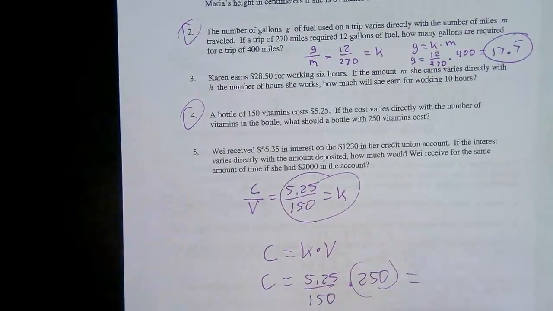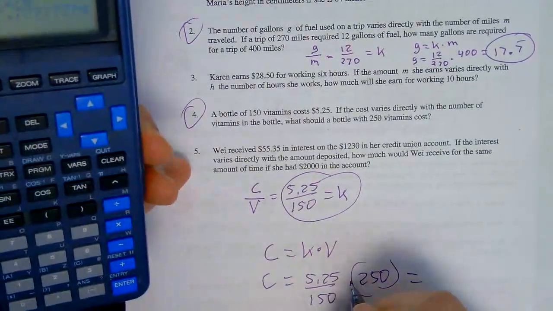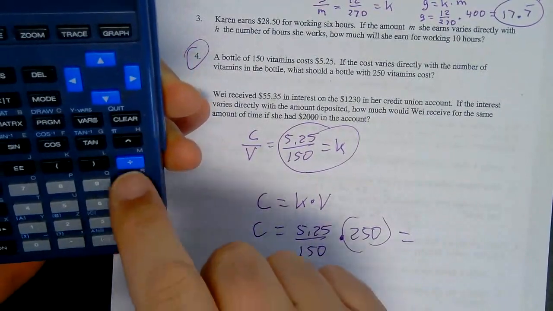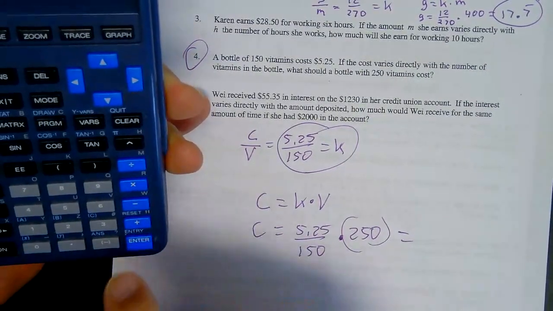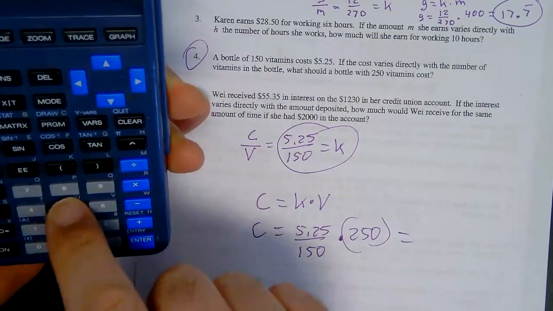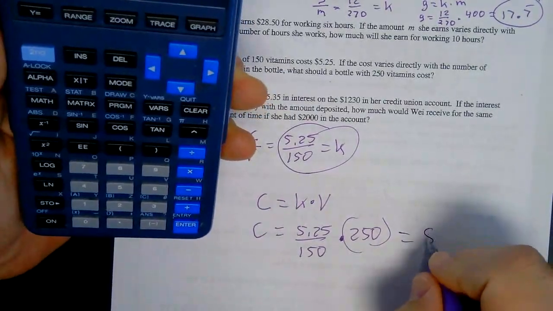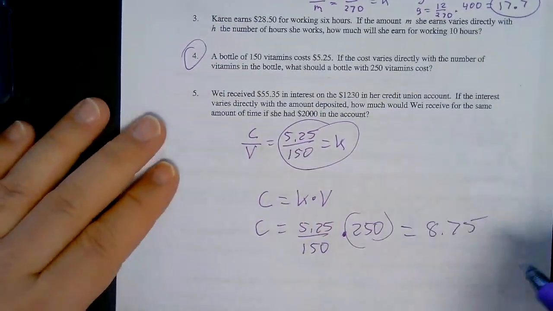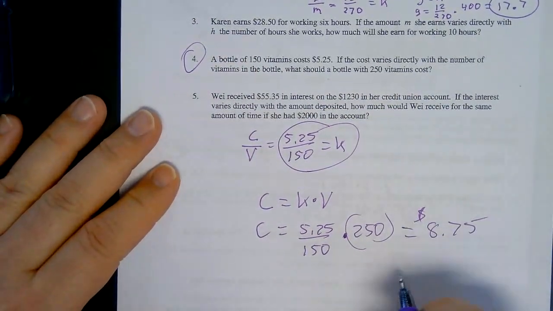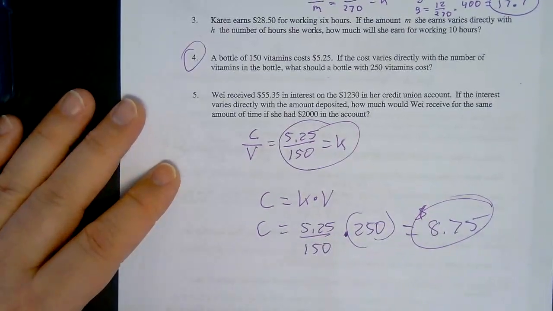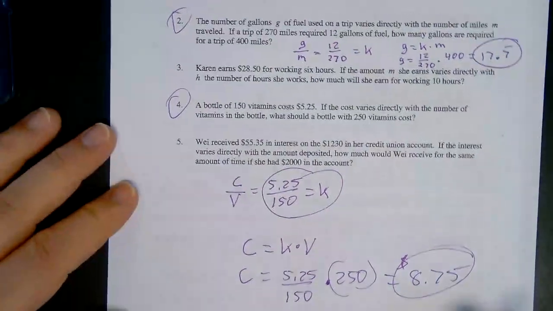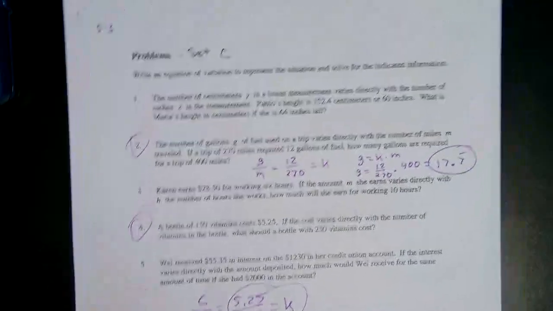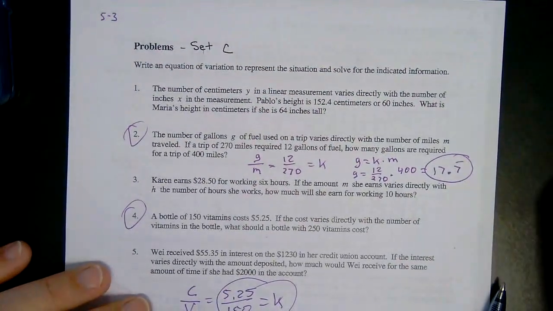Just using your calculator, you just have to multiply through on these things, and you'll be done. 5.25 times 250, then divide that number by 150, and I get 8.75. So what should a bottle of 250 cost? $8.75. Okay, there's your final answer. Questions 1, 3, and 5 I'll let you do, since we've done a lot of story problems so far, and you should be fine. Okay, and good luck.